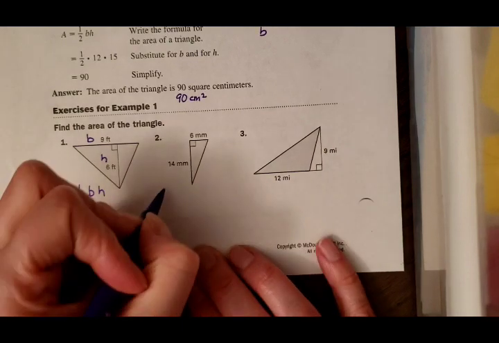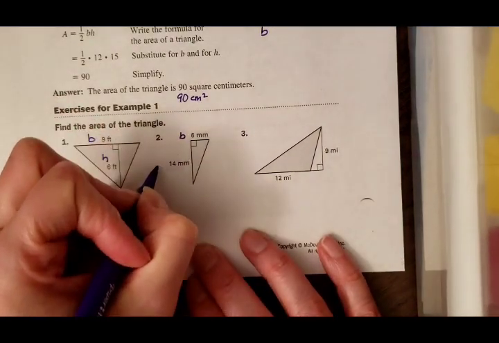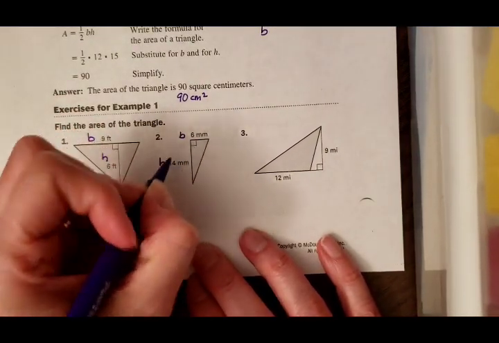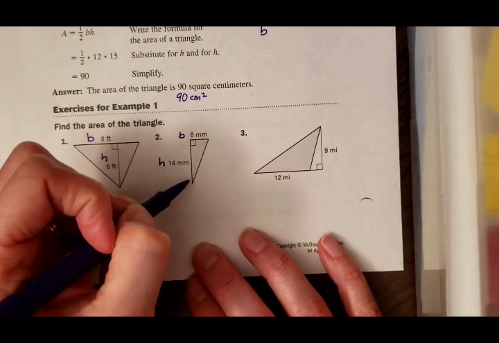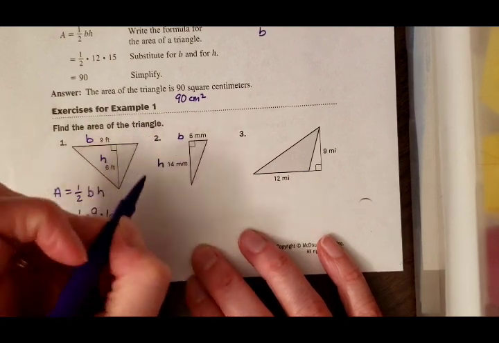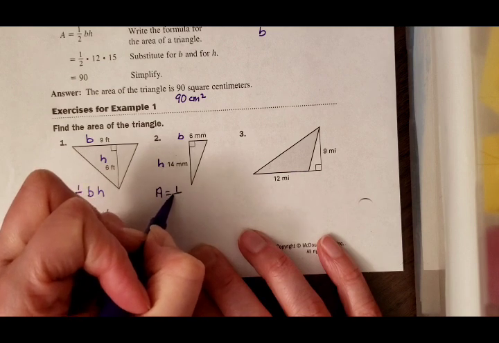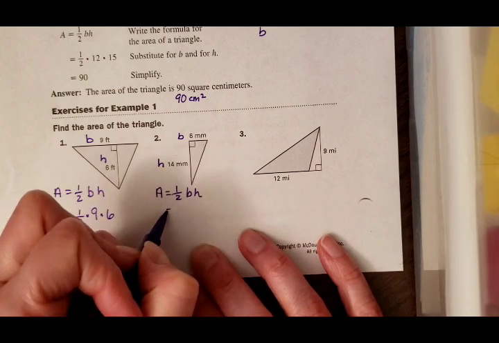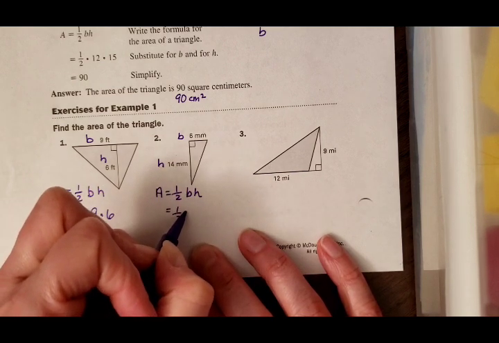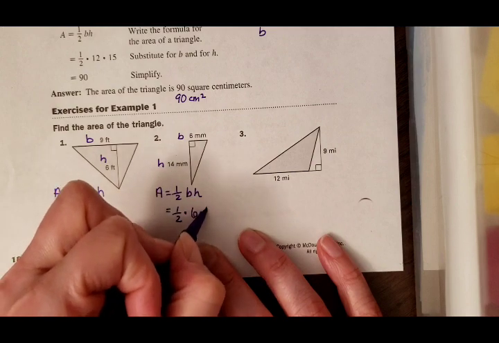All right, number 2. We've got a base, we've got a height. They form a right angle. It happens to be a right triangle, so here's an instance where your height is a side. Write out your formula so you know exactly what you need to plug in. 1/2 times your base of 6 times your height of 14.